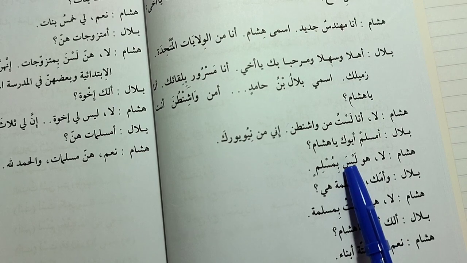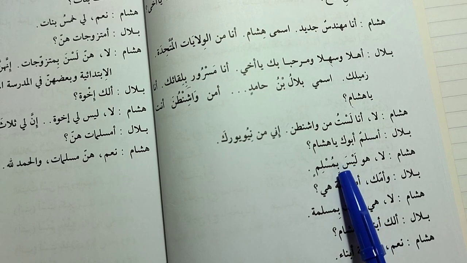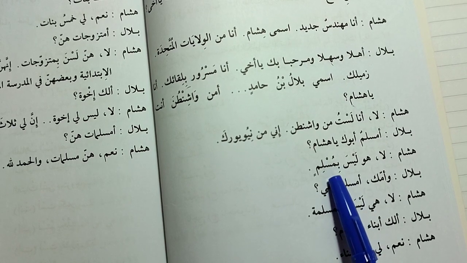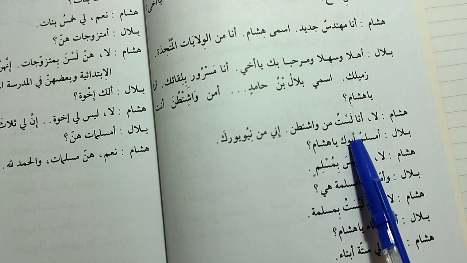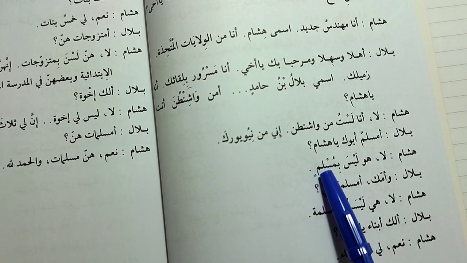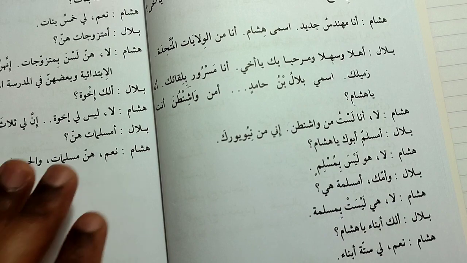ليس is فعل ماضي. Where's اسم ليس? اسم ليس here is hidden. It is hidden in ليس. Then we have bi muslimin, جار ومجرور. ليس بمسلم. Okay.